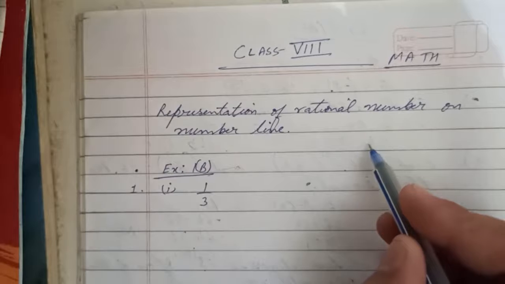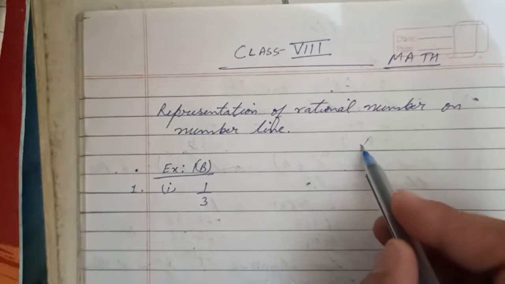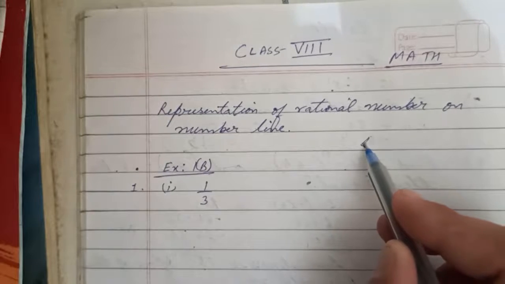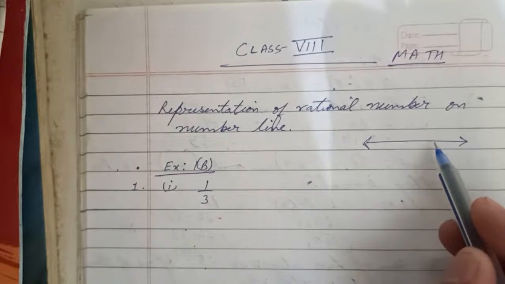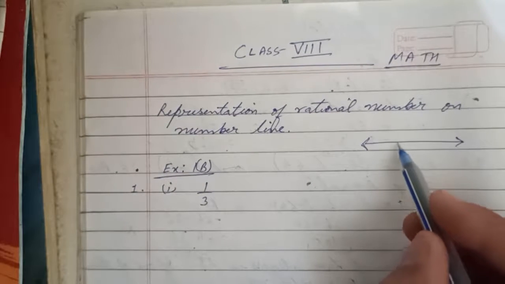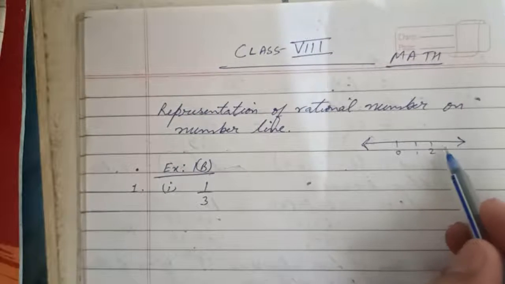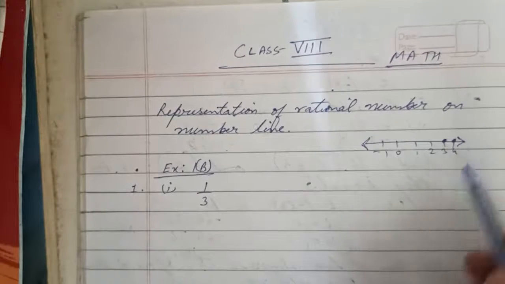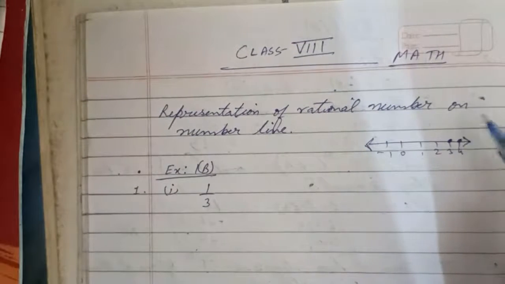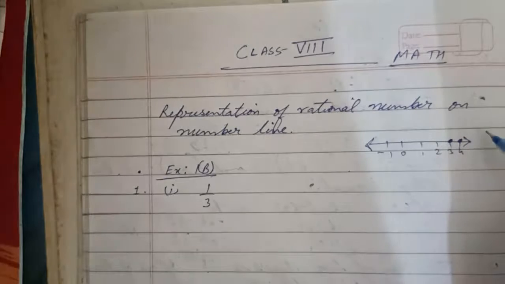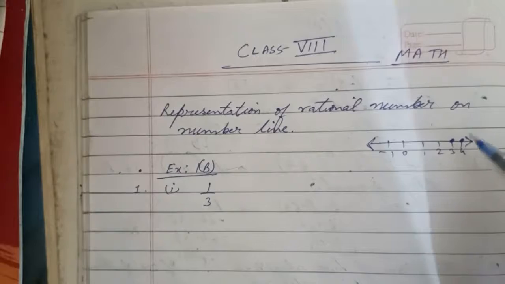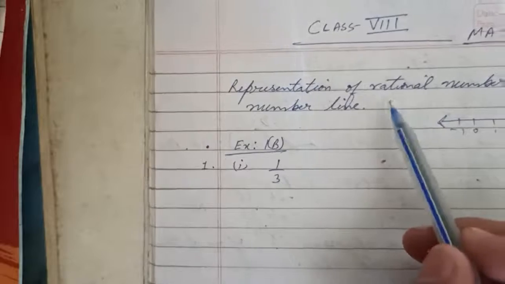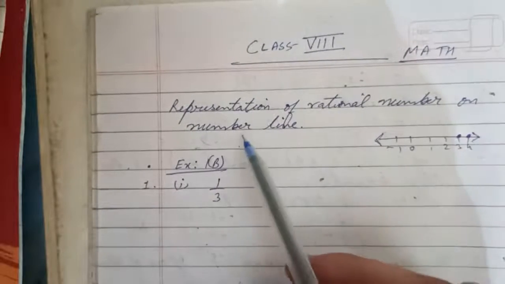In previous classes, maybe in 7th or 6th, you have already learned how to represent natural numbers, whole numbers or integers on the number line. If someone asks you to represent natural numbers 3 and 4, you would draw 0, 1, 2, 3, 4 and put a darkened dot over 3 and 4. This is how we used to plot natural numbers. Similar was the way for whole numbers and integers as well. Now we will be dealing with how to represent rational numbers on the number line.